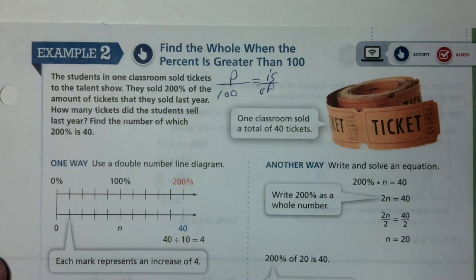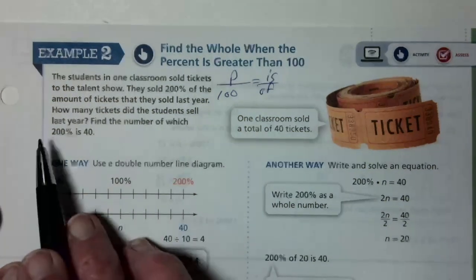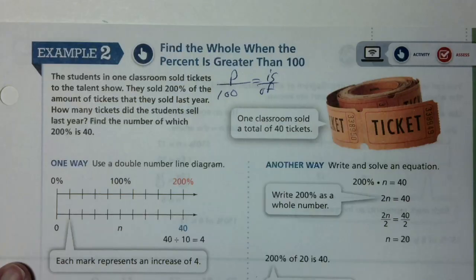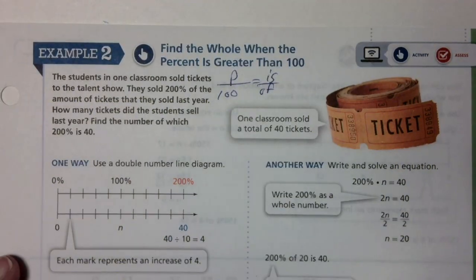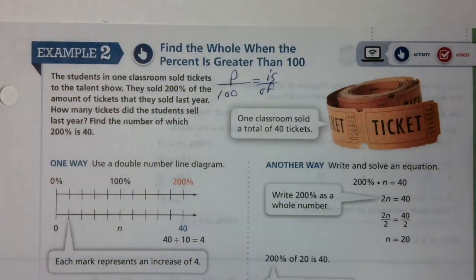The students in one classroom sold tickets to the talent show. They sold 200% of the amount of tickets that were sold last year. How many tickets did the students sell last year? Okay, find the number of which 200% is 40. That is worded not very well. Let's see if we can word it better.